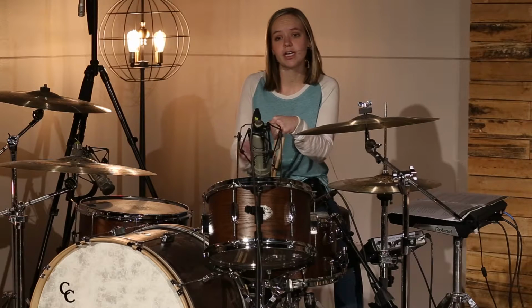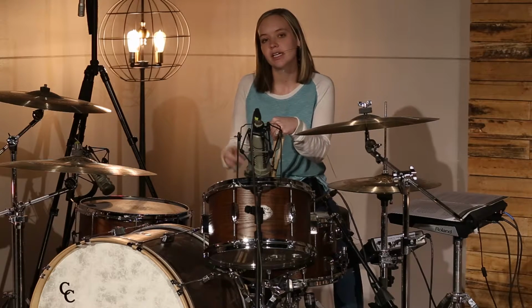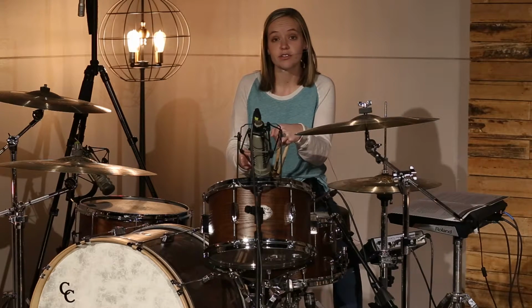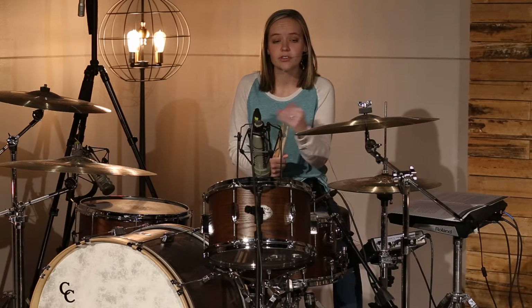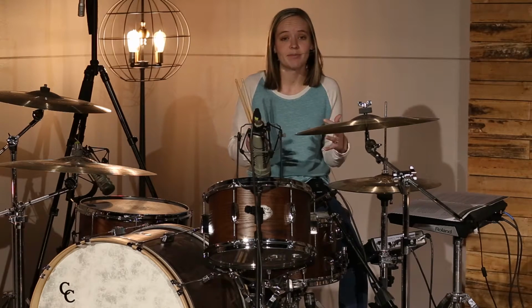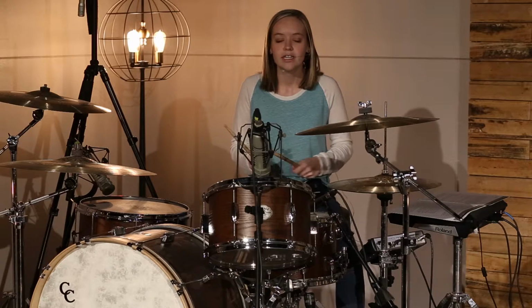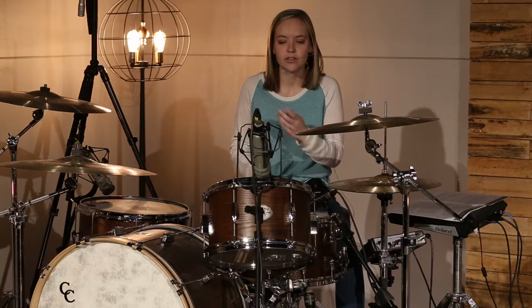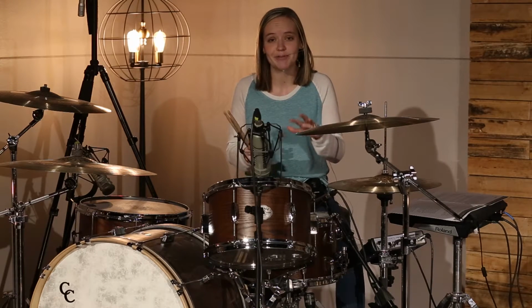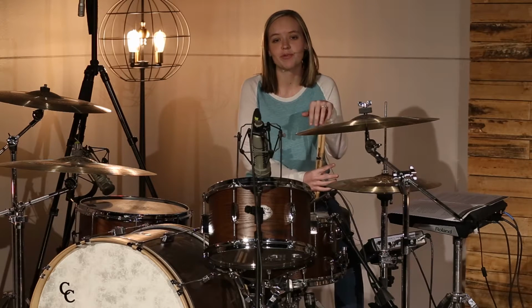The second tool dynamically to use, so first is builds. The second is going to be fills. Fills are one of those things that we drummers really get excited about, because it's a chance to exercise your creativity or play something maybe more challenging than just a groove. And that's good, and we should be excited about those and playing them well and playing some interesting things.